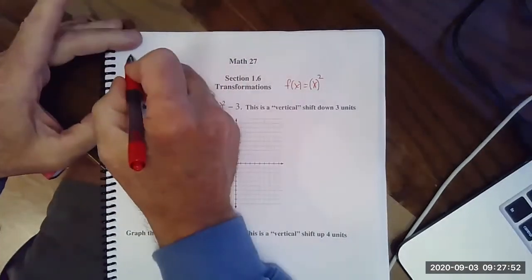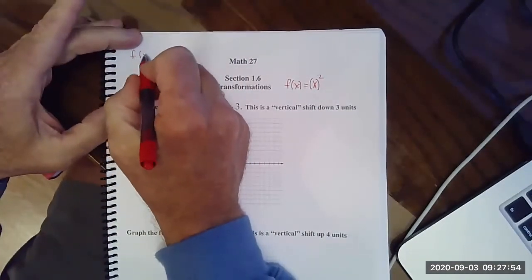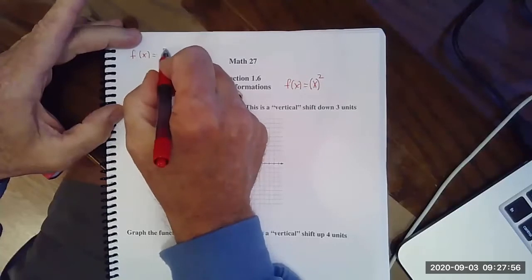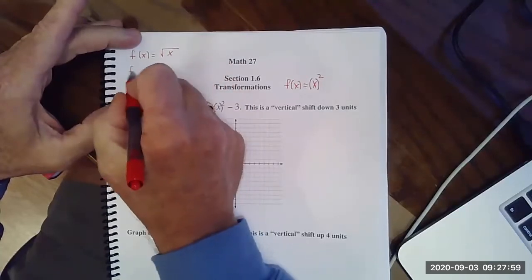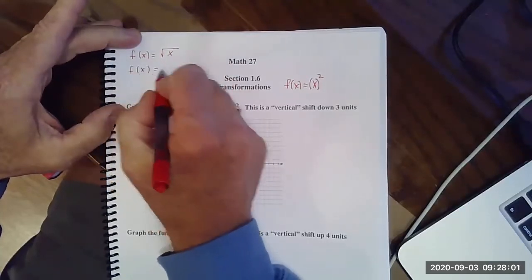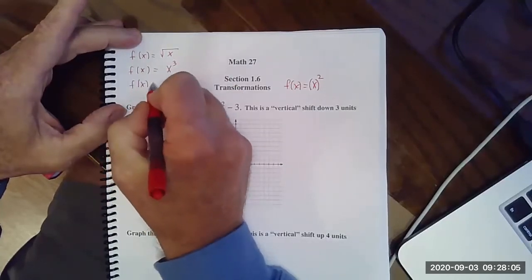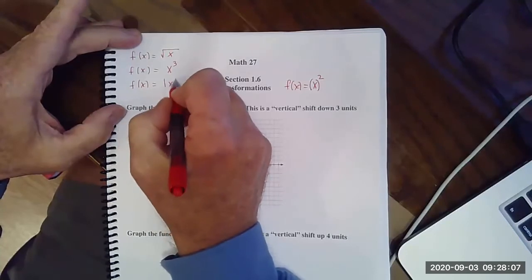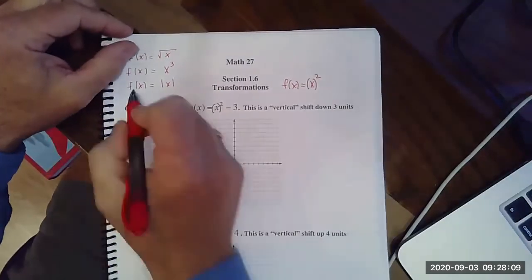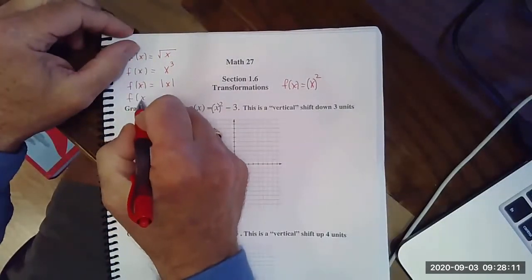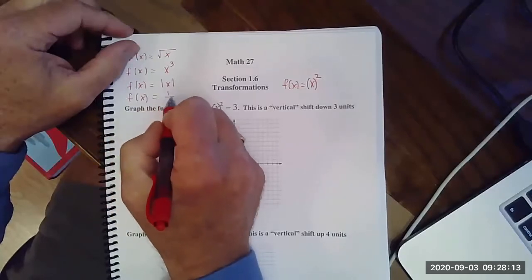The other functions that are kind of the base functions would look like this: the square root, the cubic, the absolute value, 1 over x.